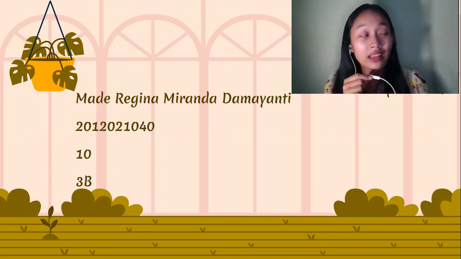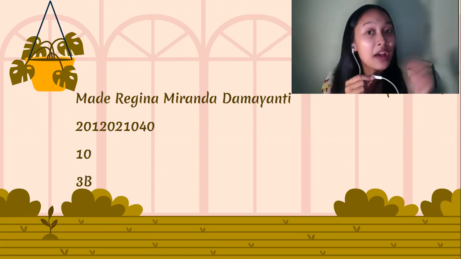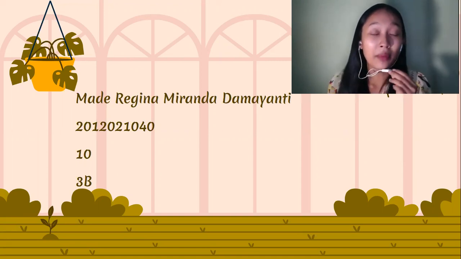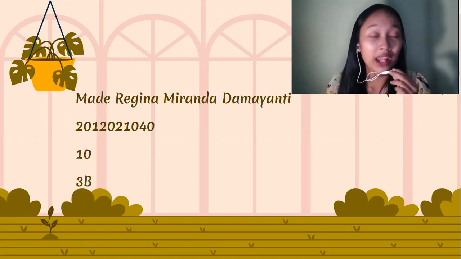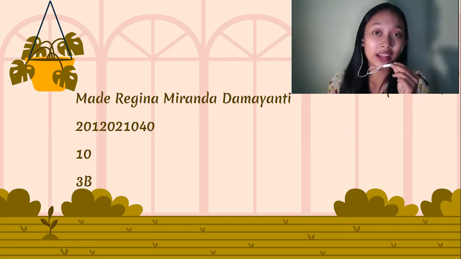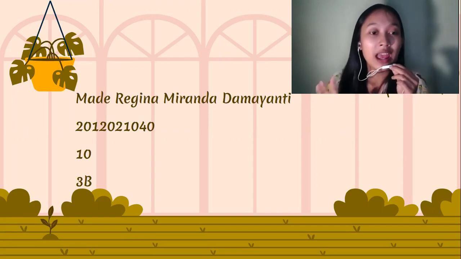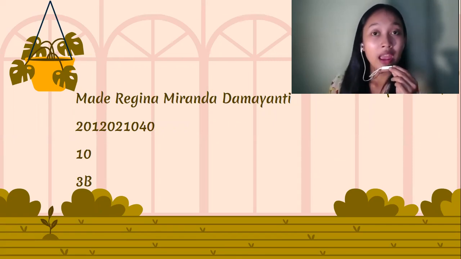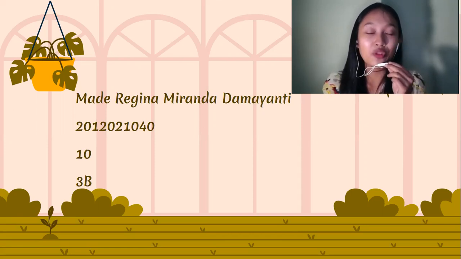Everyone, as you can see, this is actually my identity. My name is Regina Miranda Damayanti, and all of you can call me Regina. I am a student from Ganesha University of Education. And here you can also see my student ID, which is 201, 202, 1040. And my absent number is 10. And the last one is my class. I am from 3B class.